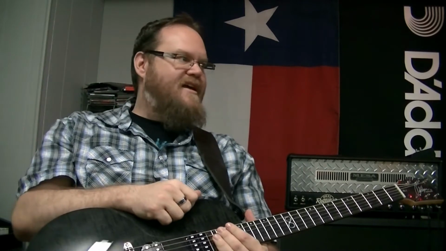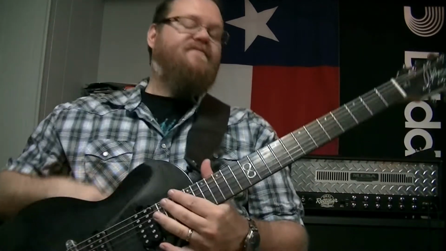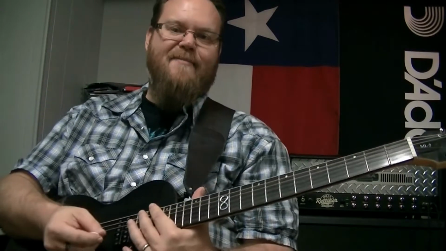And as we discussed before, A minor and C major are relative scales. They contain the same pitches. So this works well over like a C major chord progression.